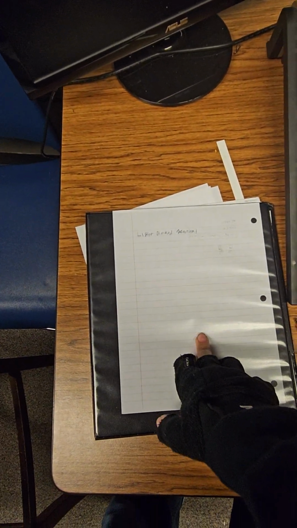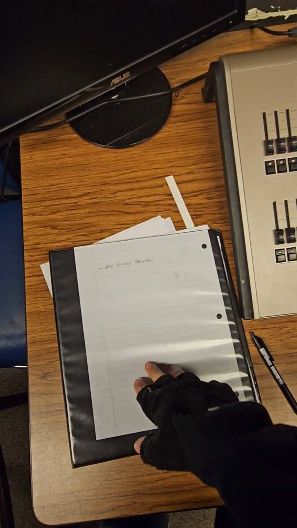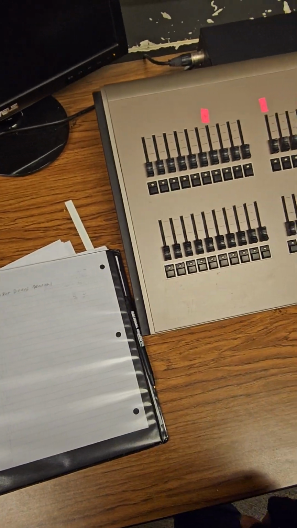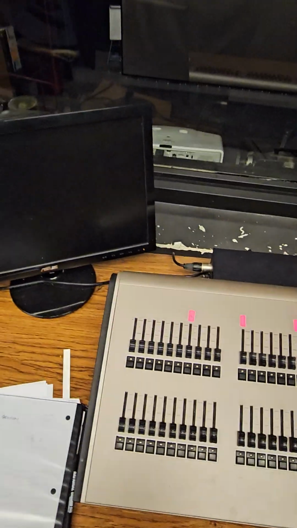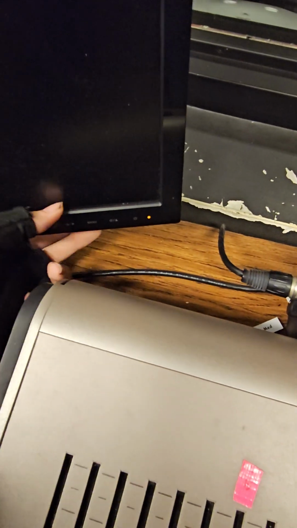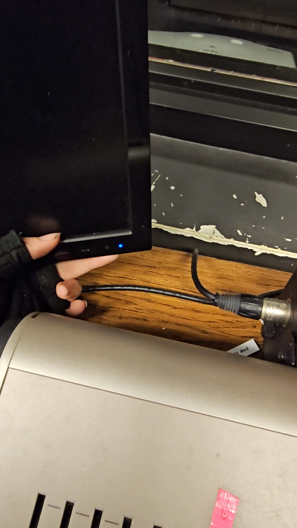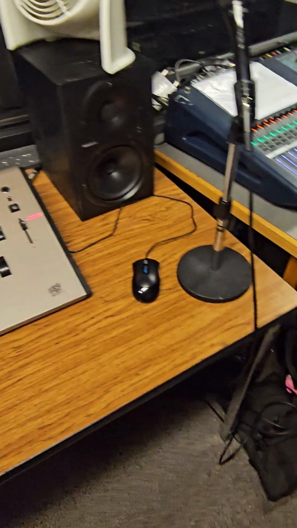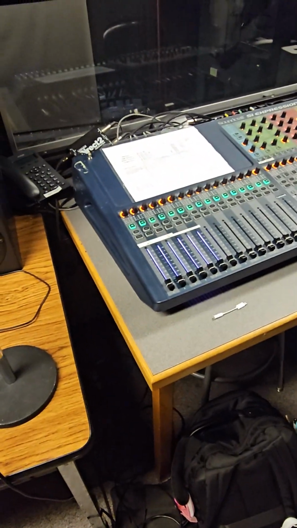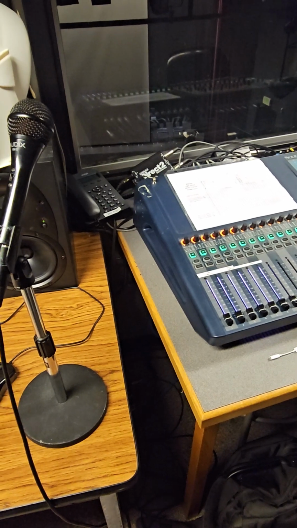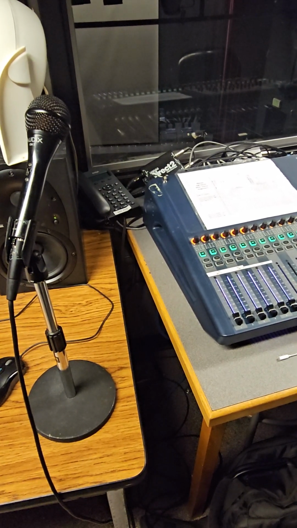This is pretty much just the notepad. Have any notes? Put them in here. Pen. For the TV, this one's annoying. You have to go right here, and that's the on button. I think that's it for now.